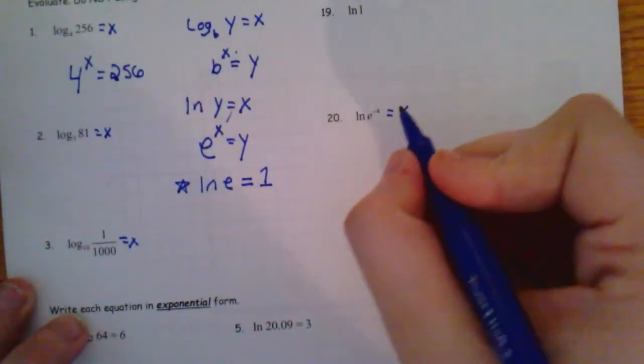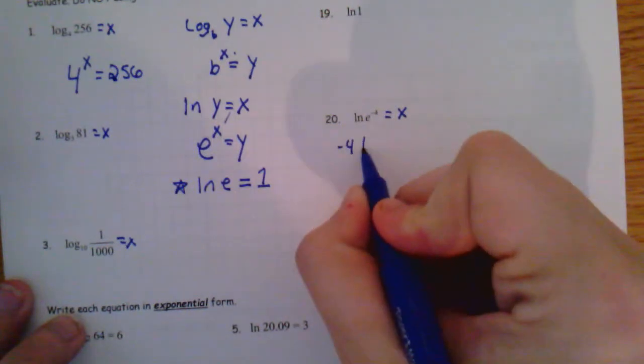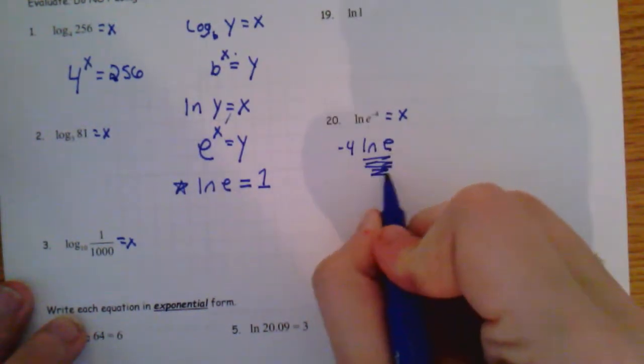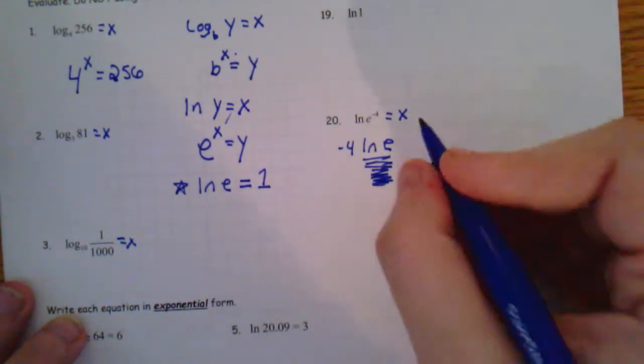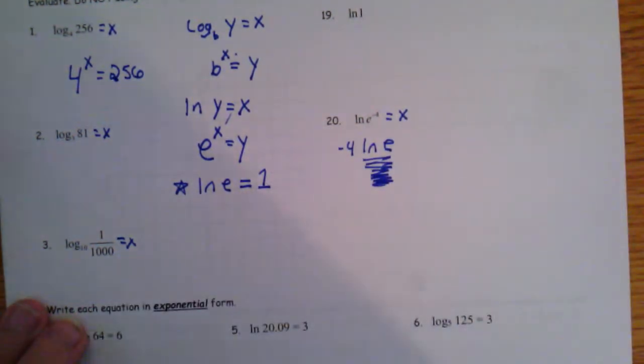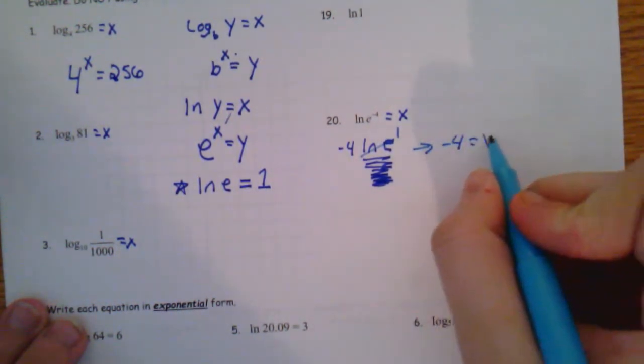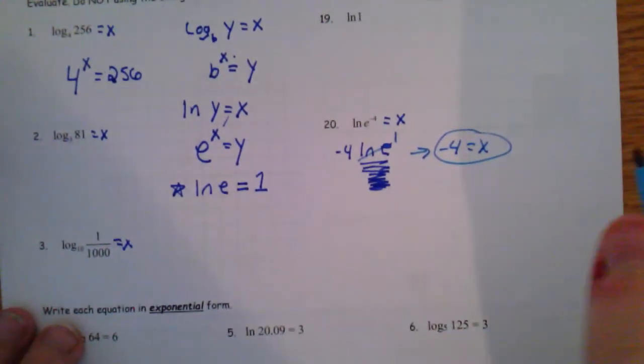So this is going to become -4 ln of e. I see this ln of e, super important. I know that it's really just going to become 1. And therefore, I have my final answer to just be x equals -4, done.